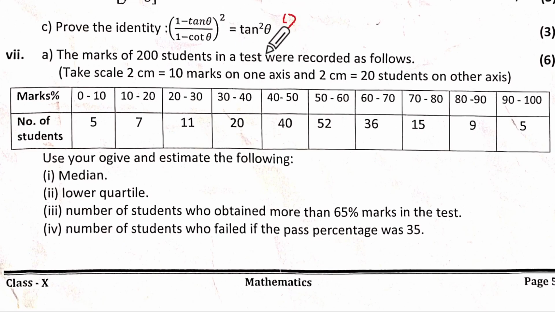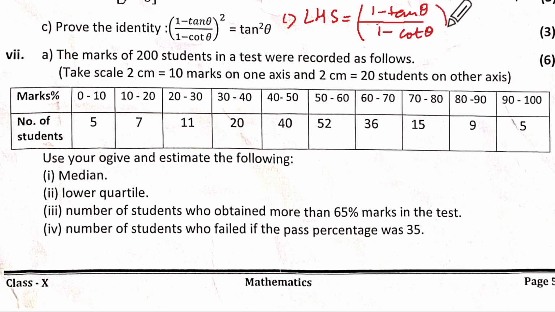What will you take? You'll have to take the LHS, correct? So you'll write LHS equal to 1 minus tan theta, 1 minus cot theta, whole square. And I should get tan square theta.